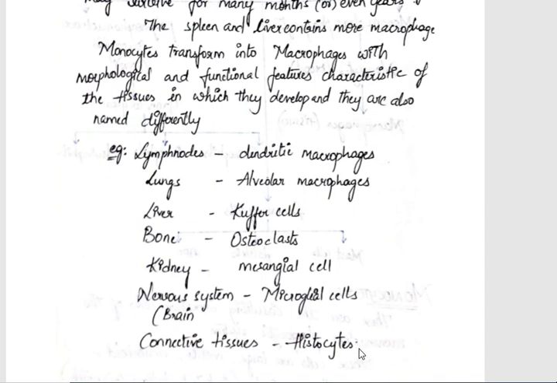So these are all macrophages only, but they are called by different names because they are present in different organs and tissues. This is maybe for the convenience of identifying the cells. But what are these cells? Nothing but macrophages only.